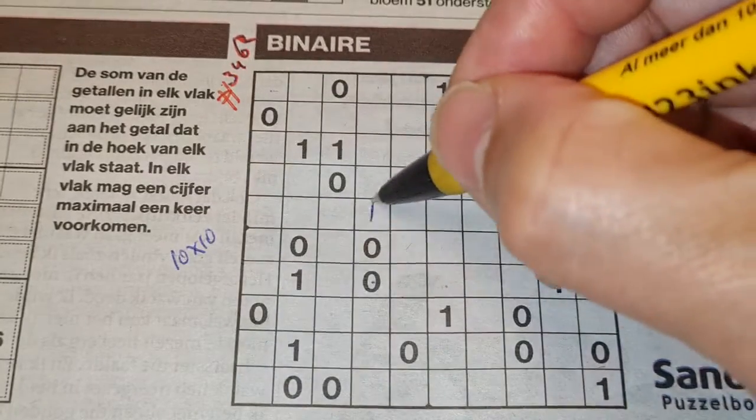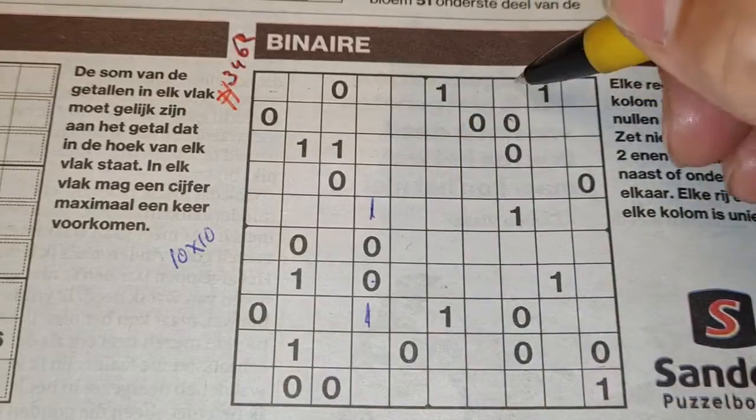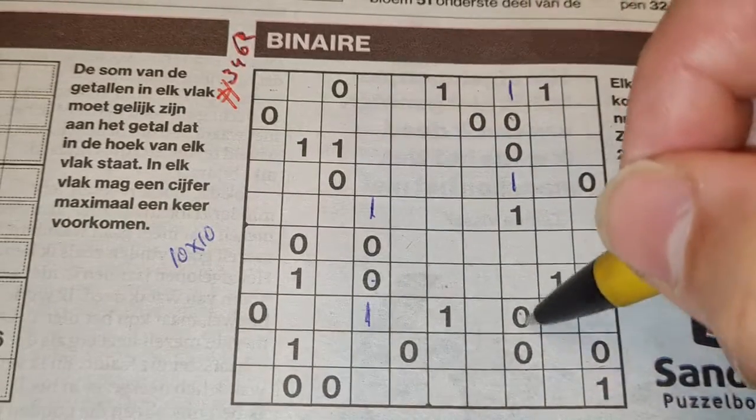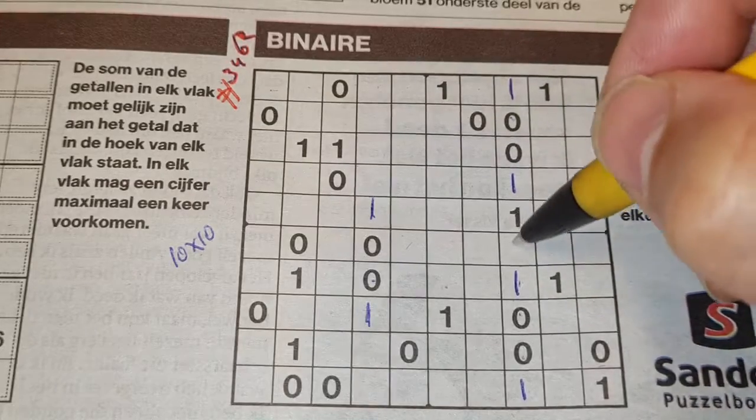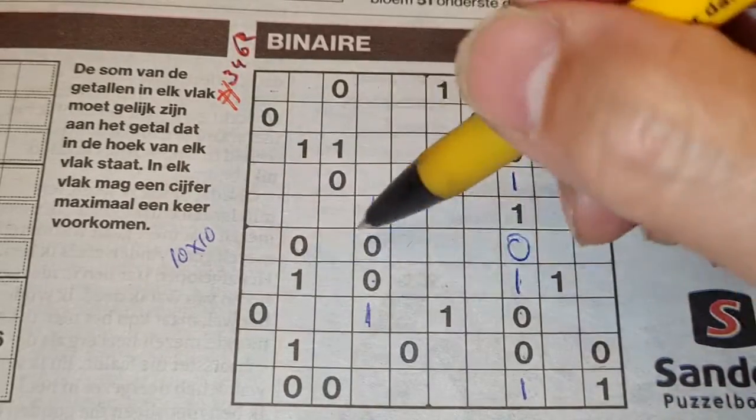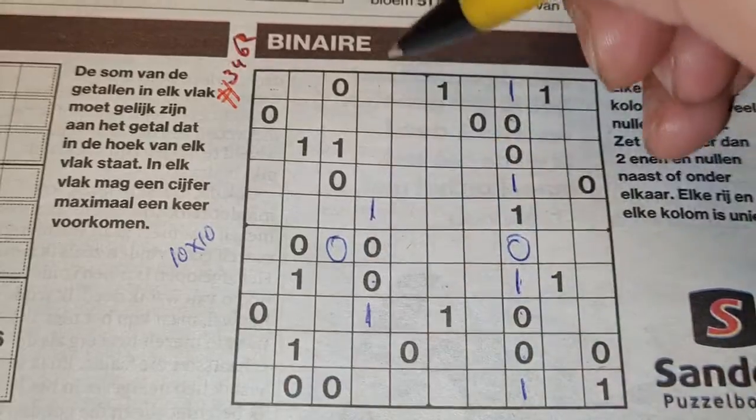Double O, here one, there one. Between two ones comes an O. Between two O's comes a 1.